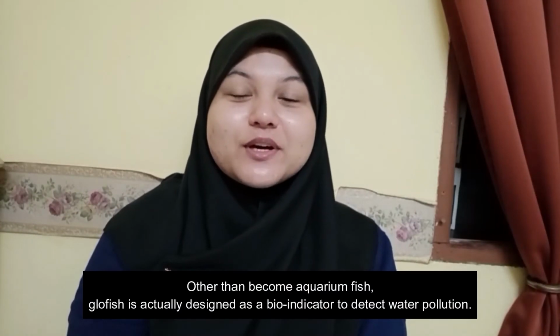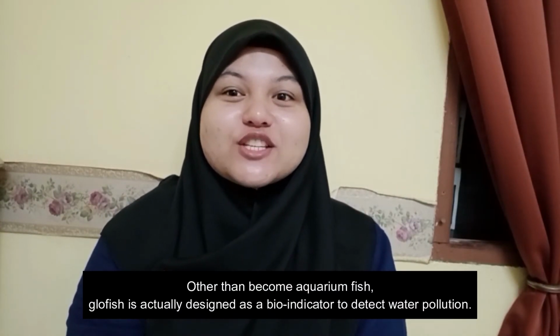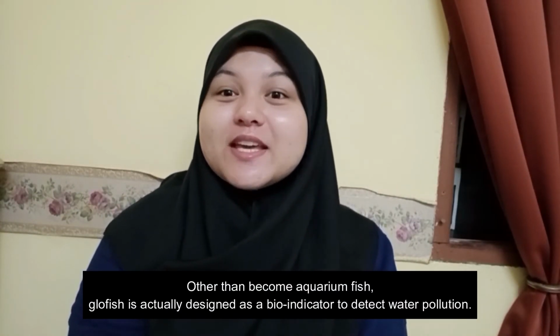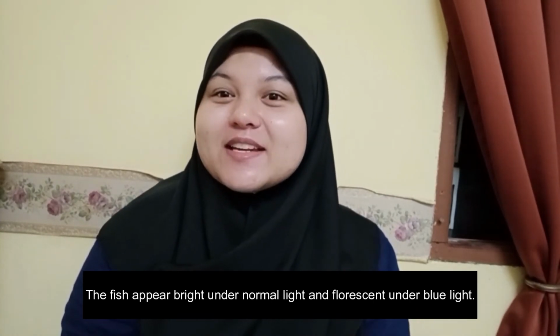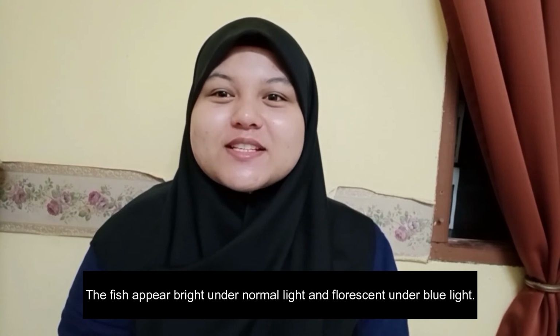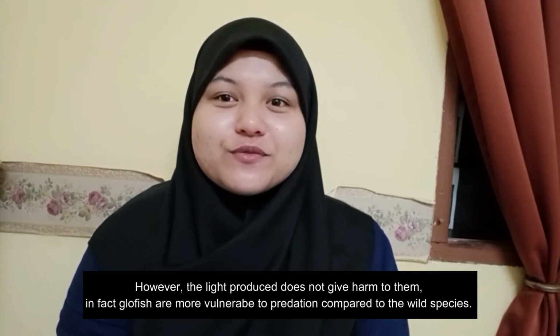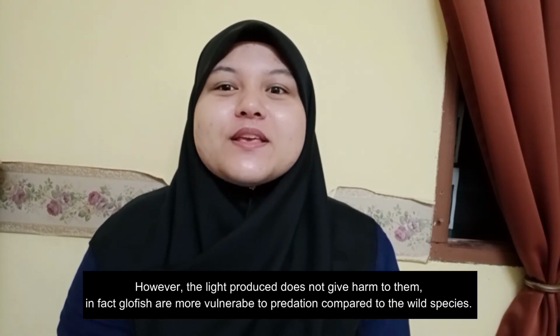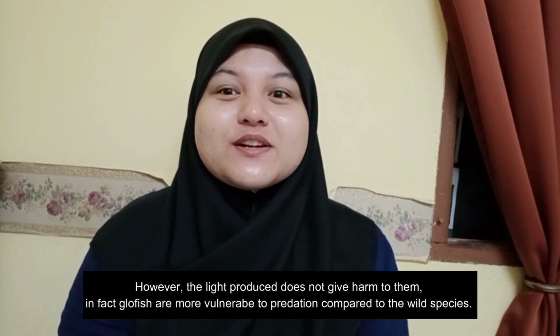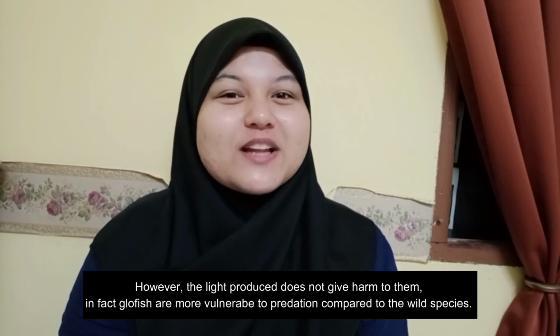Other than becoming aquarium fish, glowfish is actually designed as a bioindicator to detect water pollution. Fish appear bright under normal light and fluorescent under blue light. However, the fish producing this does not harm them. In fact, glowfish are more vulnerable to predation compared to the wild species.